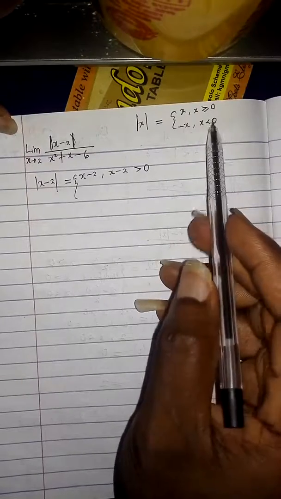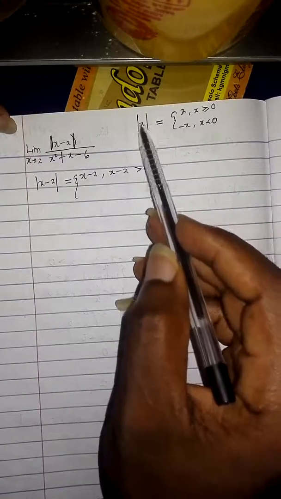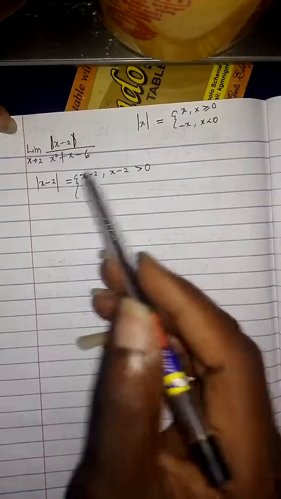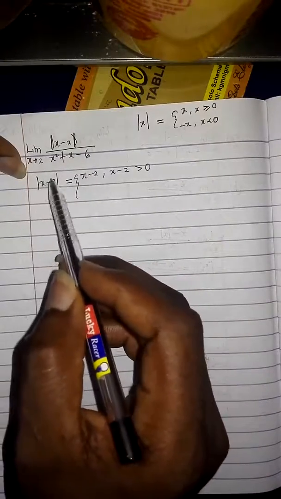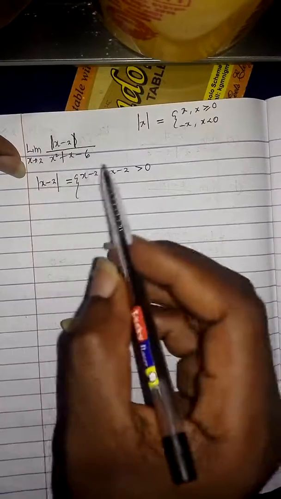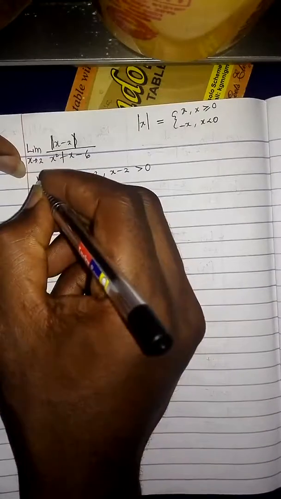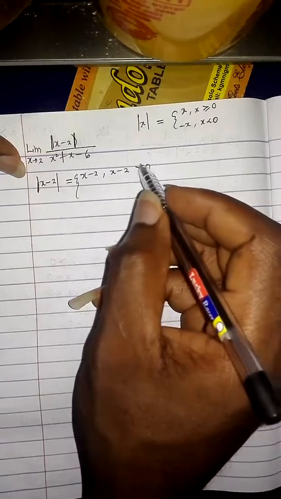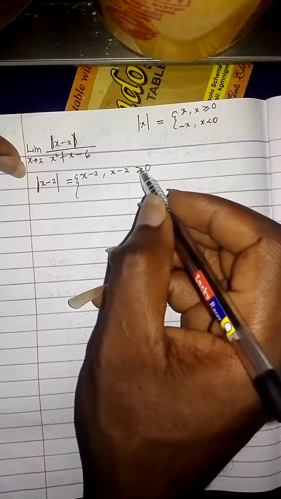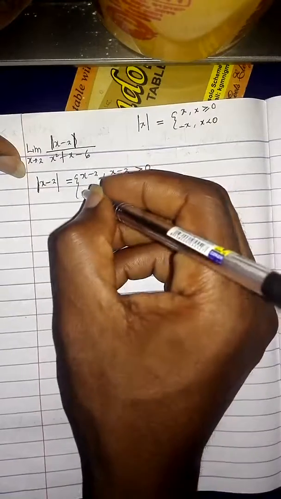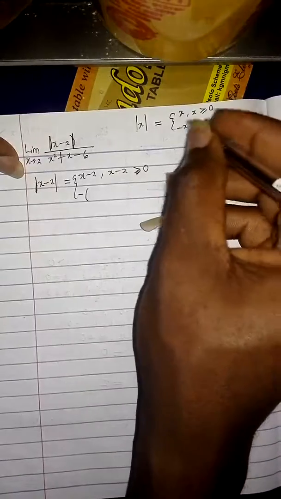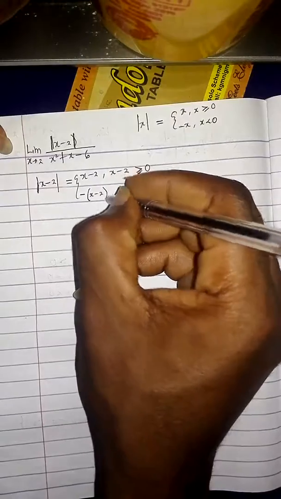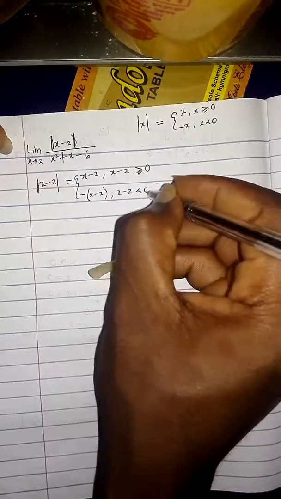So in this case, our x, which is what we have inside the modulus function, is being replaced technically by x minus 2. That means the modulus of x minus 2 will be x minus 2 if x minus 2 is greater than or equal to 0. Then you can say that this will be equal to minus, just like we have minus x when x was inside here, minus of x minus 2 if x minus 2 is less than 0.